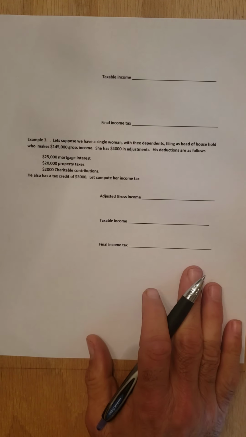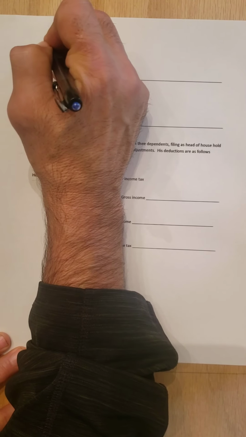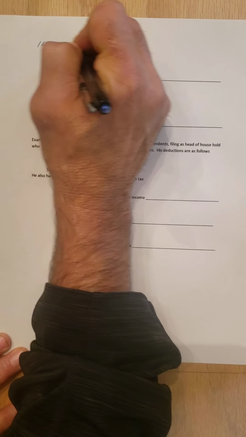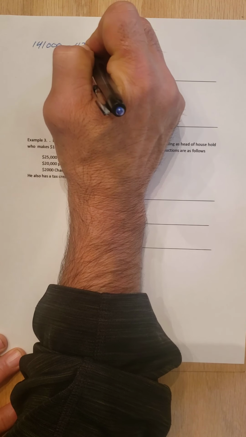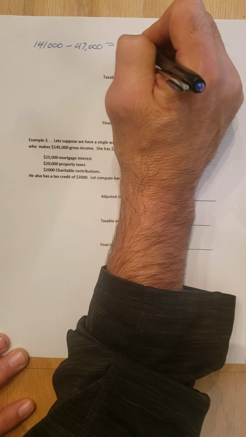So the first thing I need to do is find her taxable income. I'm going to take that $141,000 and subtract her deductions. That gives me $94,000.